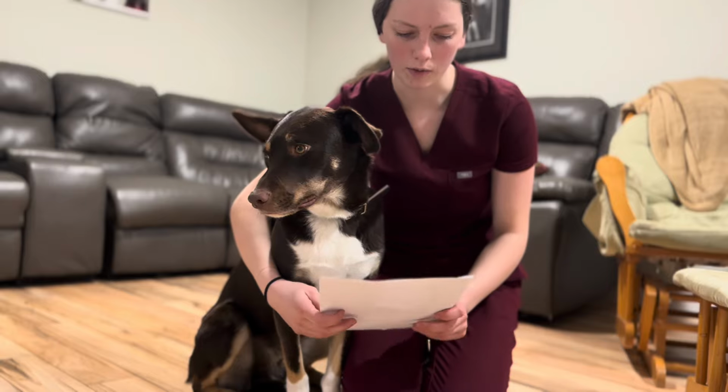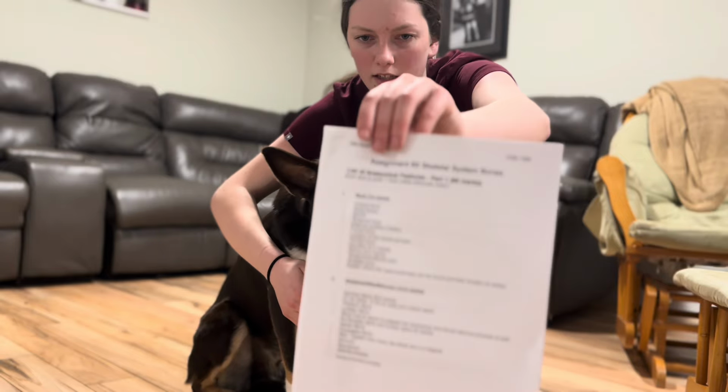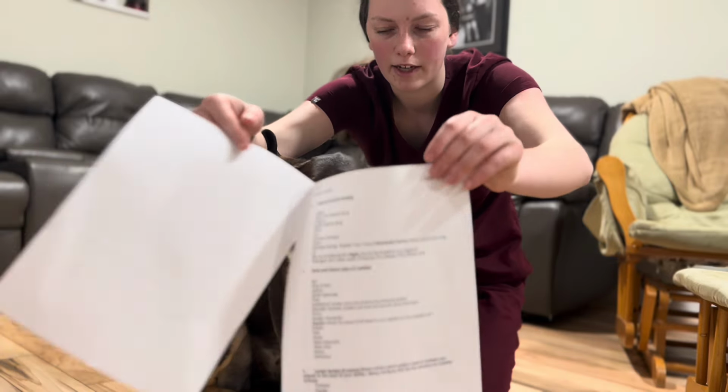I'm doing assignment number 2, skeletal system bones. I'm going off of my list here, which I just printed off, the list that we were provided.